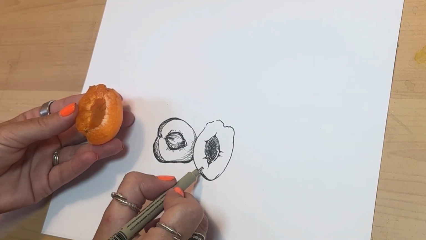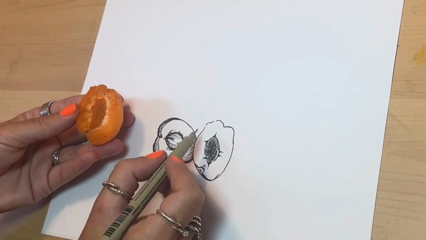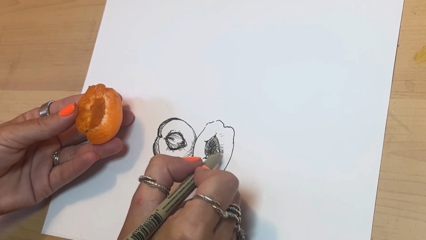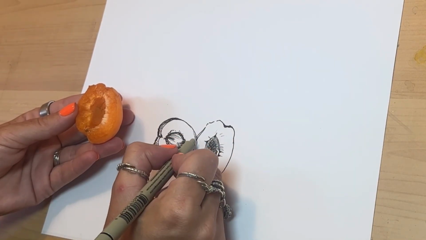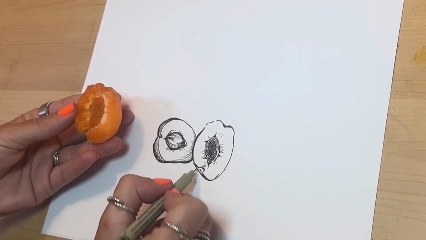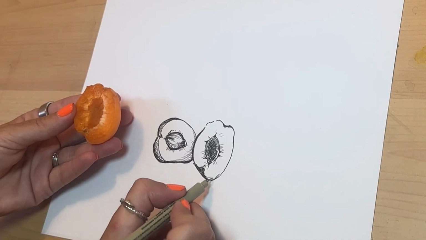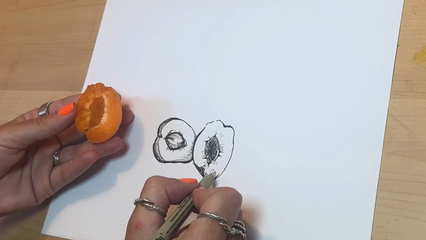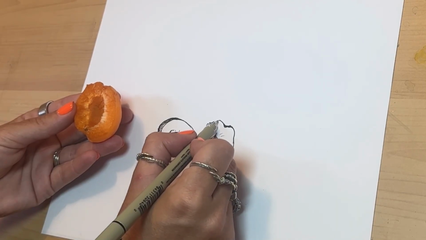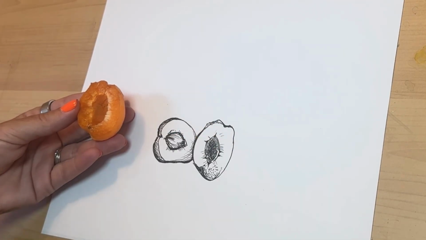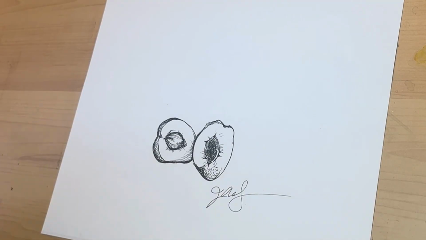Now I'm going to add a little bit of this rough area, to show where the top of the apricot and the bottom of the apricot separate. Add more lines here, more shading, and that's about it. I think a little stippling, and then, of course, there we go, a little more stippling. And then you got to sign your work, because if you don't sign it, you can't sell it.